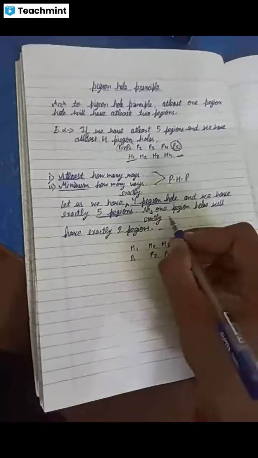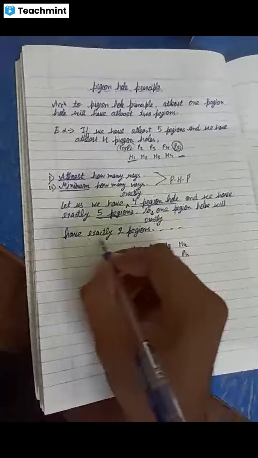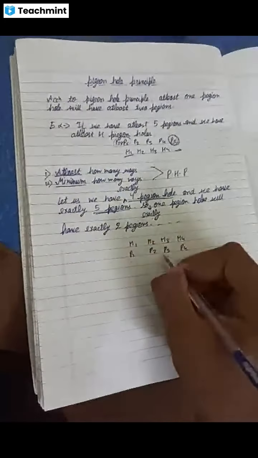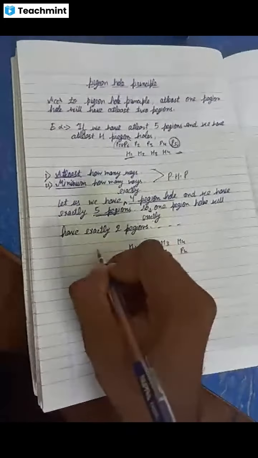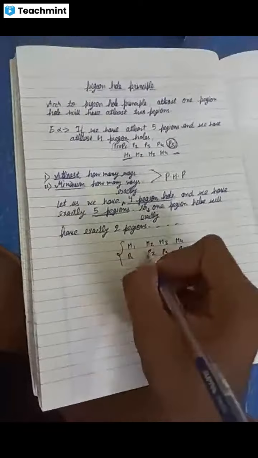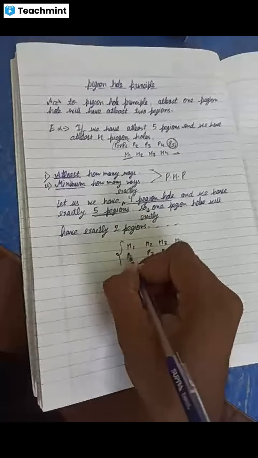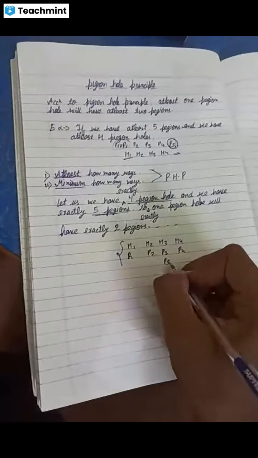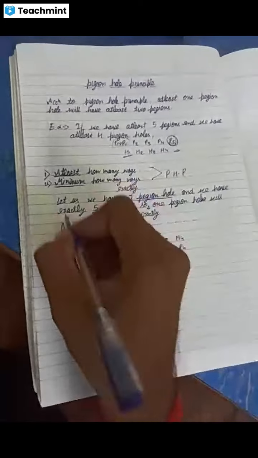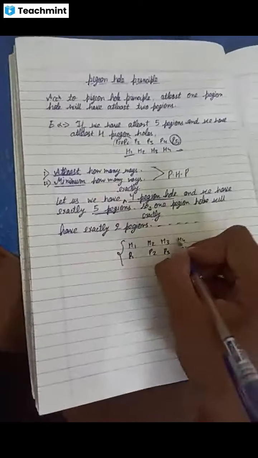So one pigeonhole will have exactly two pigeons. It's true. Okay? No, it's wrong.